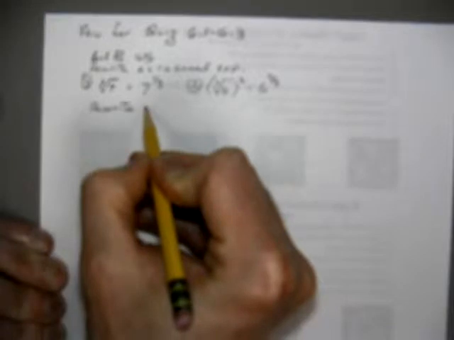Rewrite using radical notation. We have 3 to the 2/3. So that's the cubed root, because the denominator is the index. You have 3. Now you can put the square above the 3, or you can put the square outside the radical. Either method would be right.